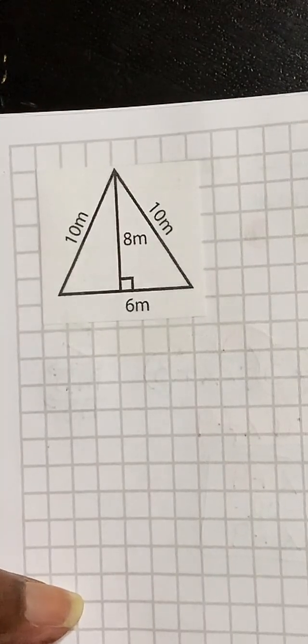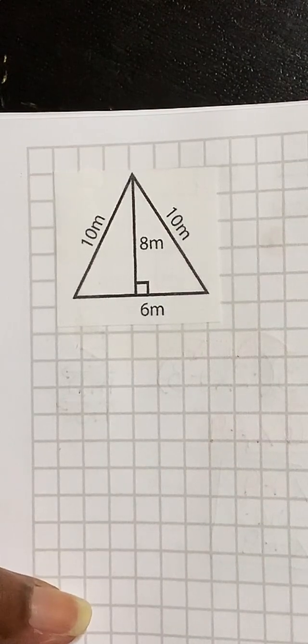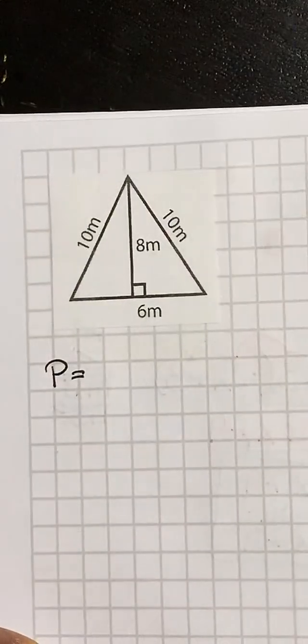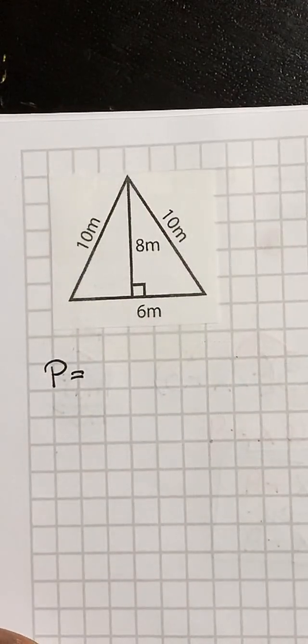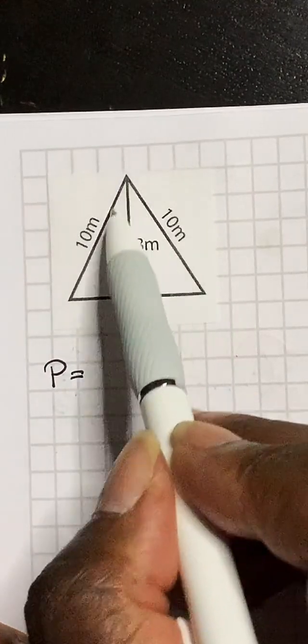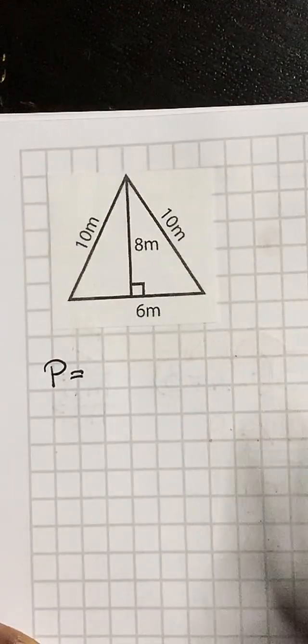All right, so now we're trying to find the perimeter of this triangle. Now, there's no fancy formula. If it's a perimeter, you're basically adding all the sides.